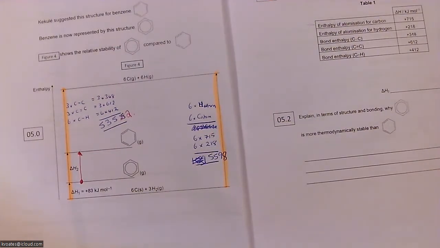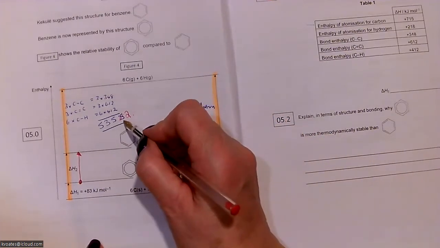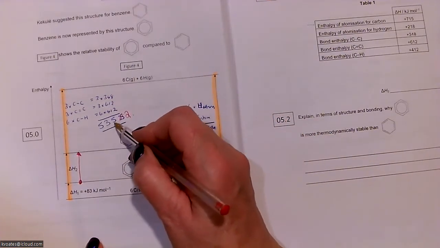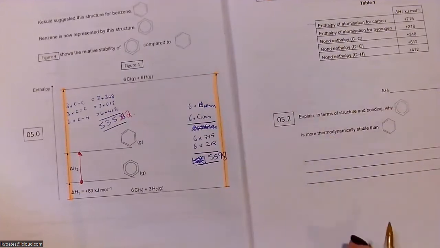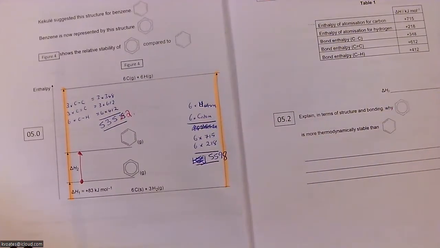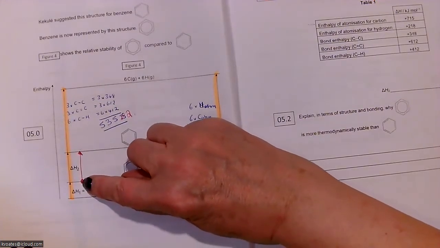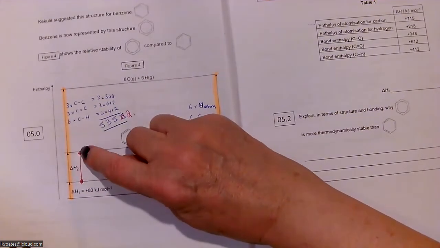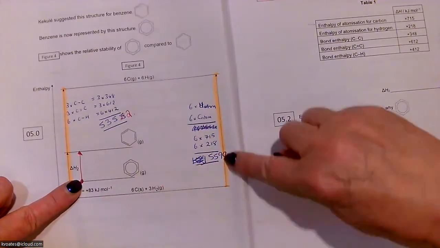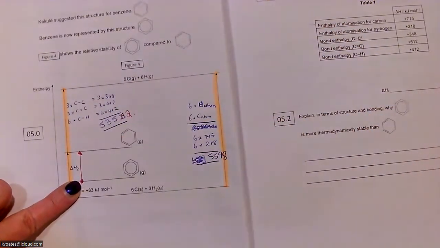Okay, just as I was working this out, I realised I didn't add this up right. This is 5352. Okay, so if I want to do this, I'm going to this point here. I would come this way round.